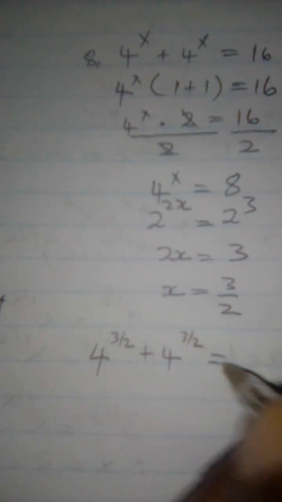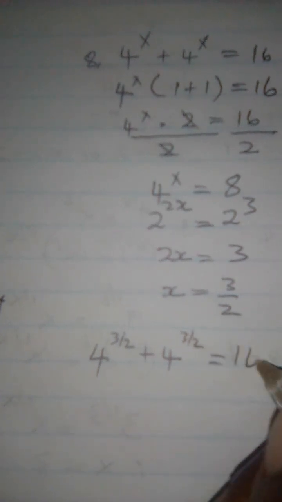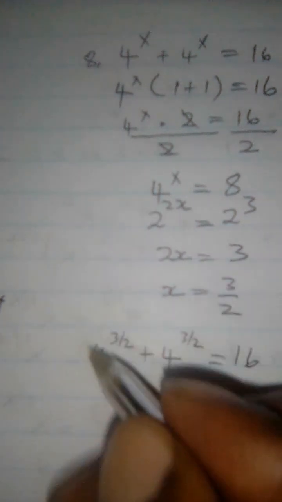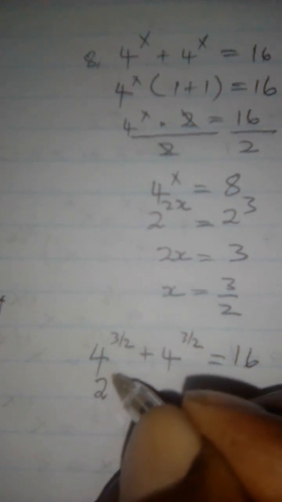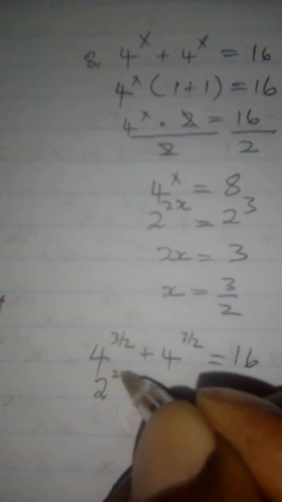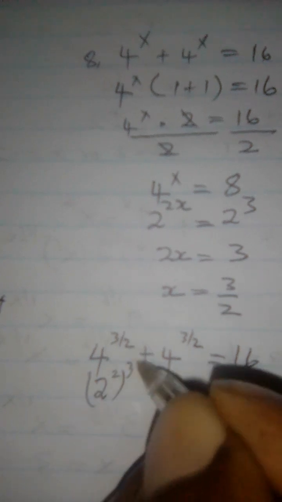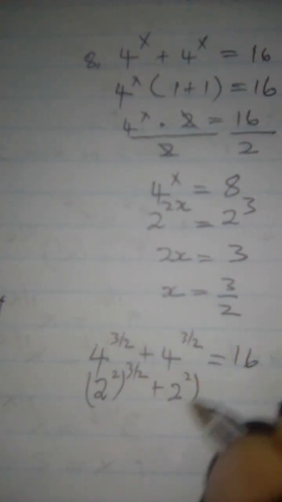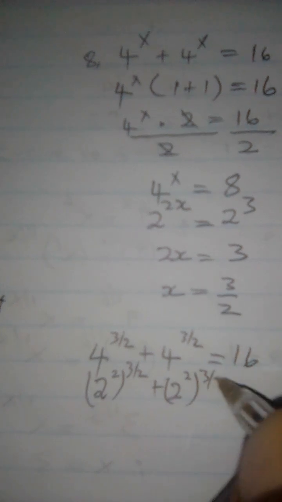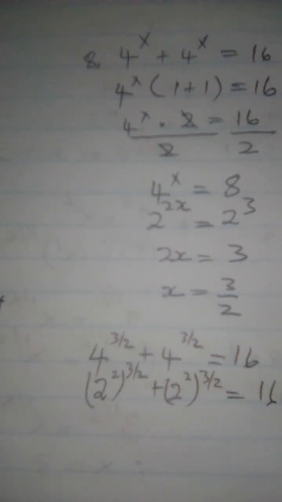4 raised to 3 over 2 plus 4 raised to 3 over 2 equal to 16. So 4 can be written as 2 raised to 2 multiplied by 3 over 2, plus 2 raised to 2 multiplied by 3 over 2, which is equal to 16.